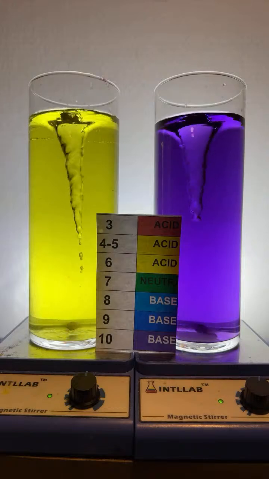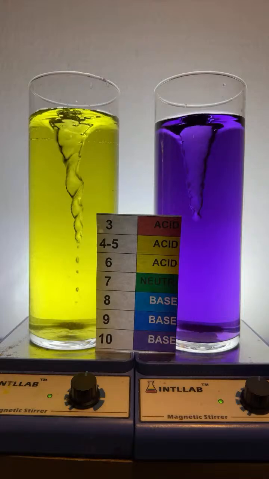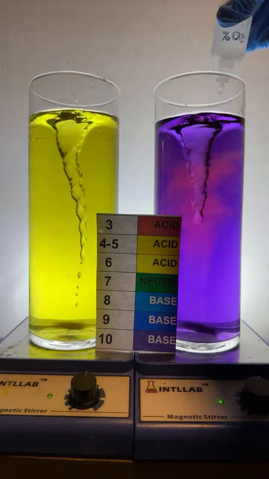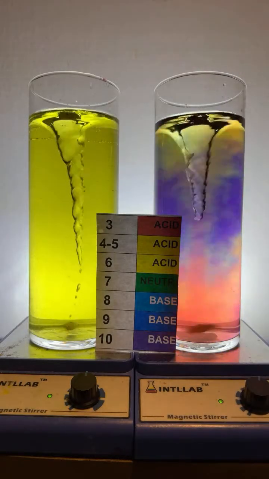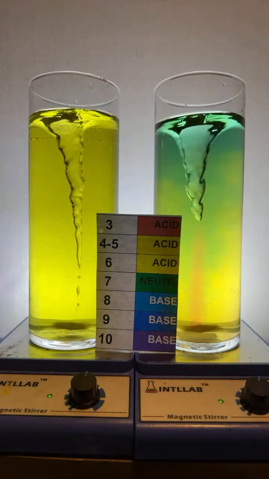I'm using 20% by weight hydrochloric acid as my acid. Here, I'll add a bunch of drops there. And I'm adding 20% by weight sodium hydroxide as my base.